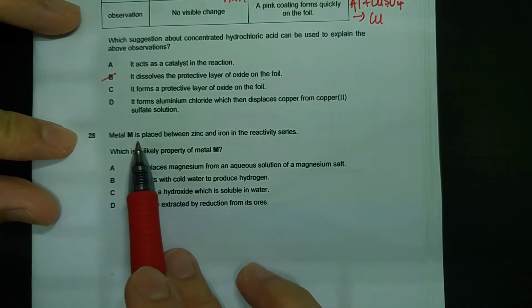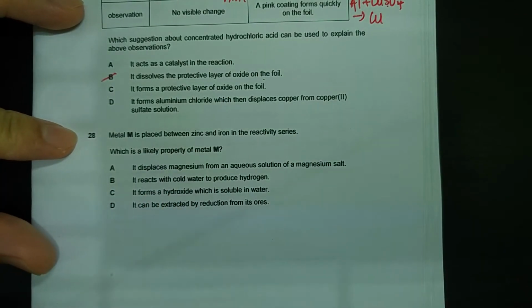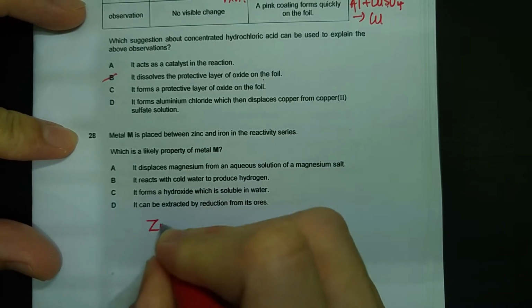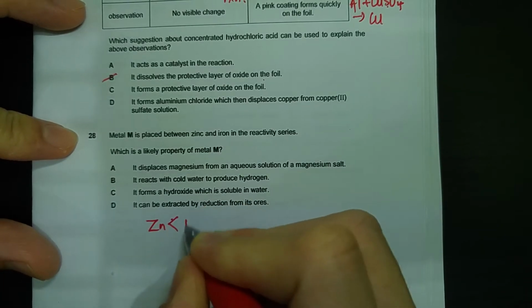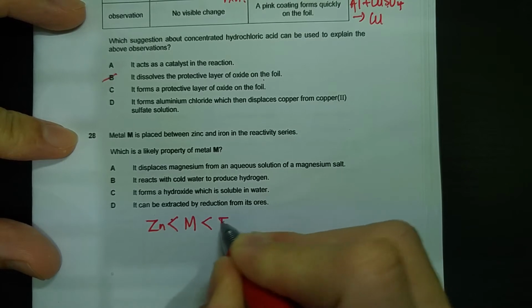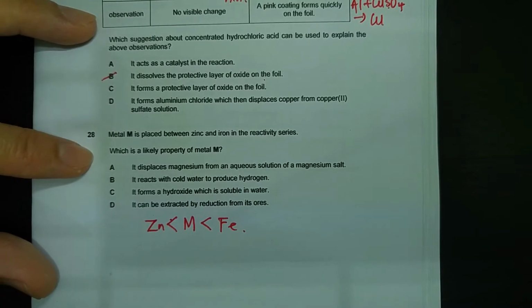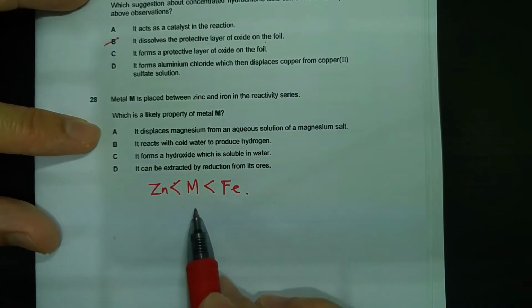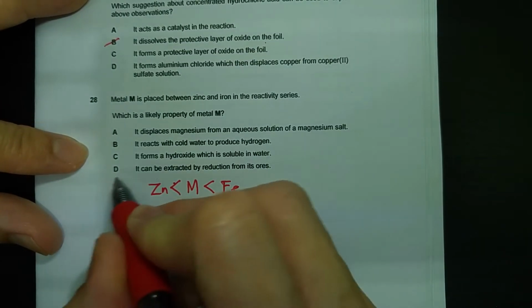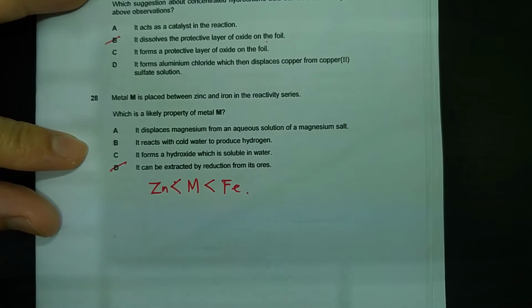28. Metal M is placed between zinc and iron in the reactivity series. So you have zinc, you have M, you have iron. Which is the likely property of metal M? It can be extracted by reduction from its ore.